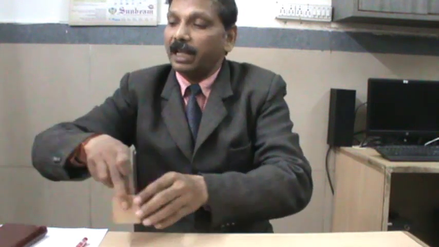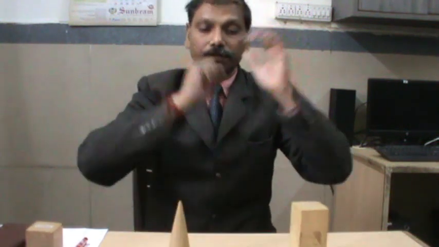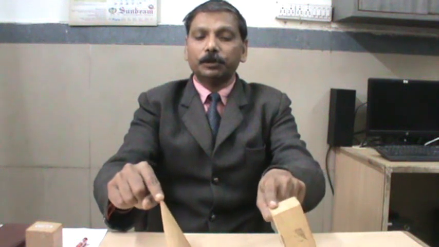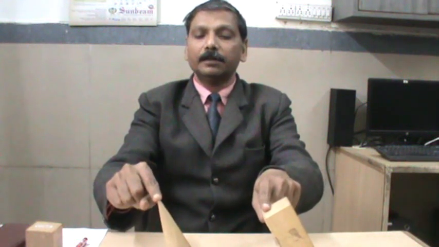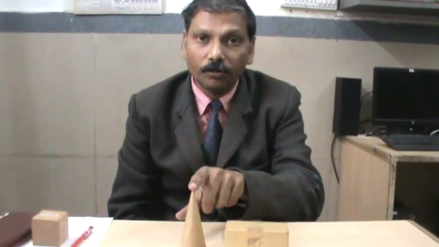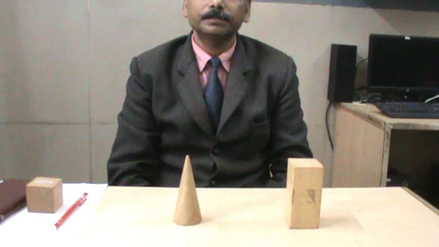Now just guess, there are two things I am taking. These are of nearly the same height, but the shapes are different. Obviously, then the mass is also different. Now I am displacing them from their equilibrium position by nearly the same angle. Now I am leaving them. This cone has restored the position and this cuboid has not. It means the cone was in stable equilibrium and this cuboid was in unstable equilibrium.